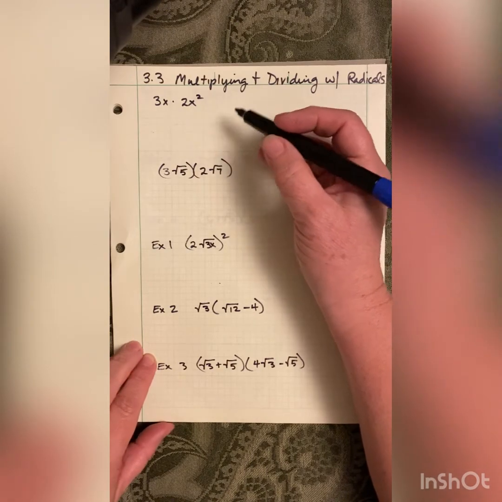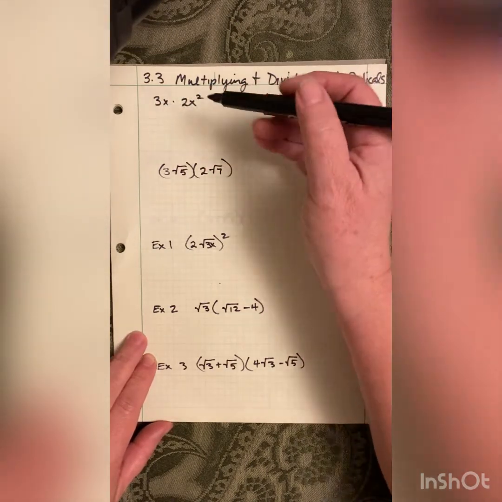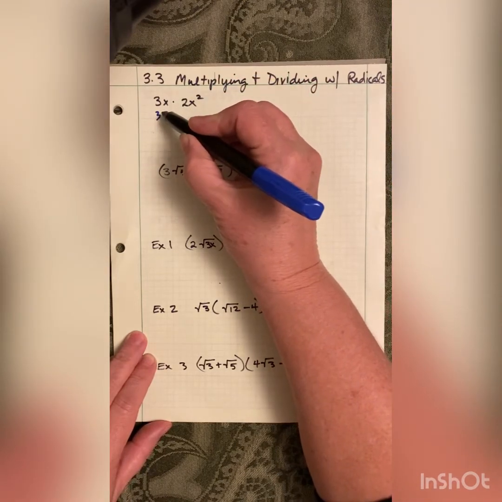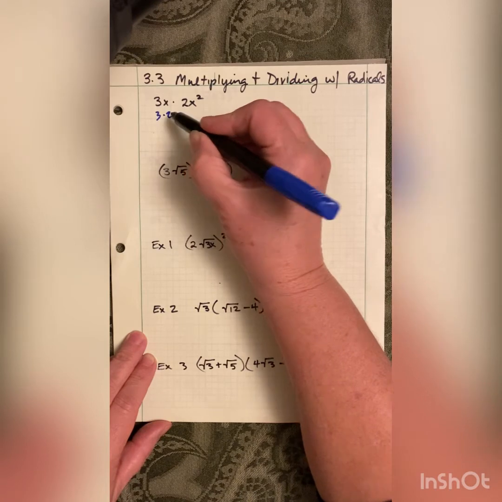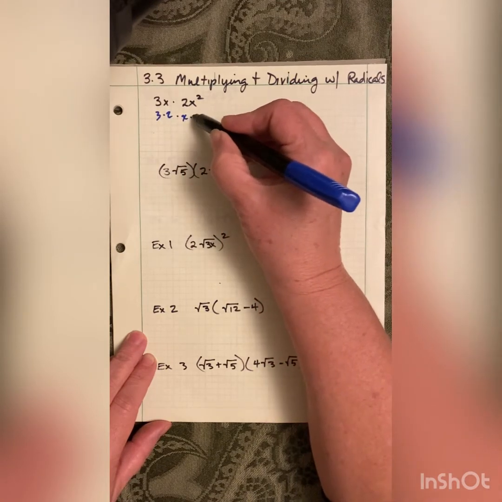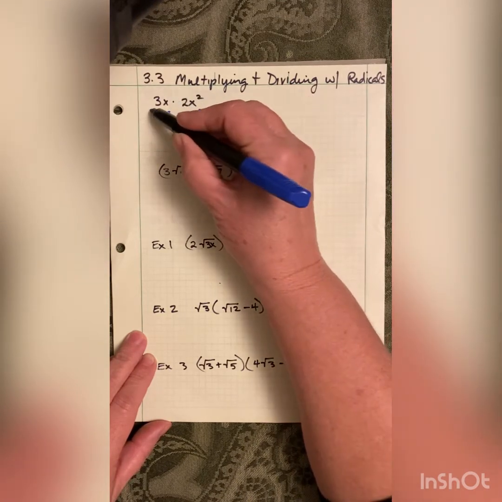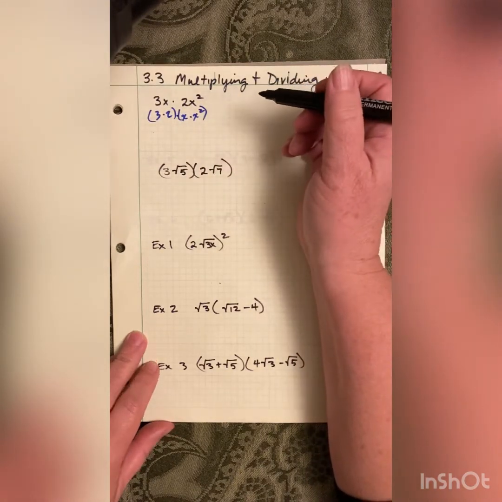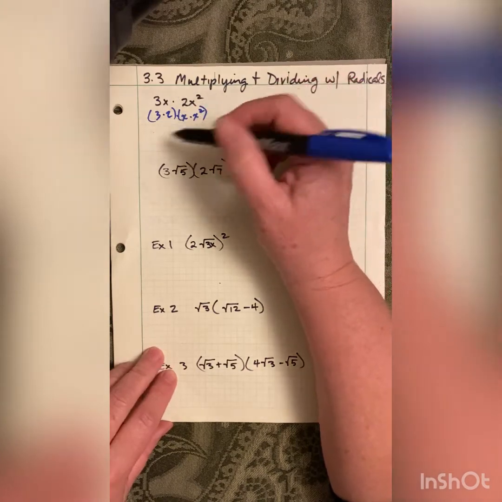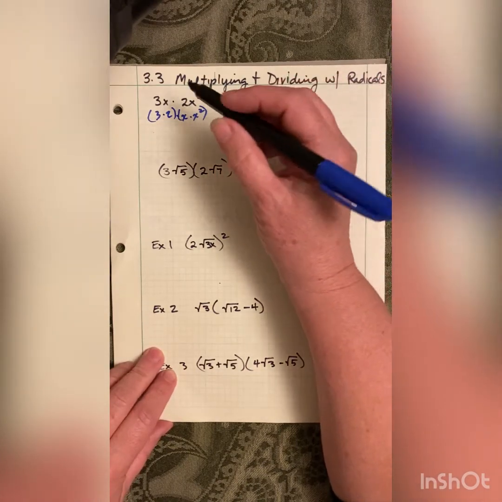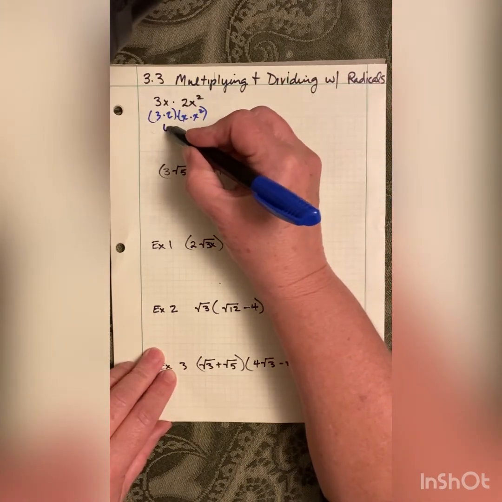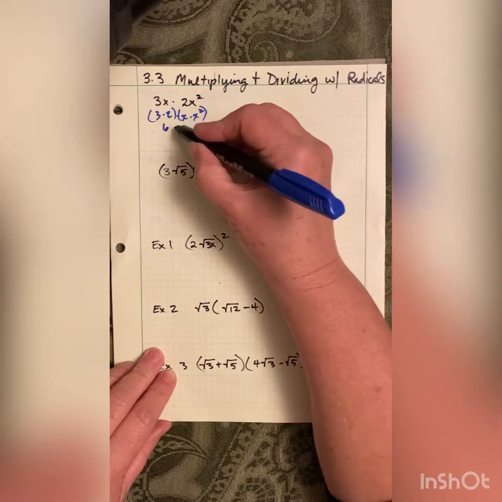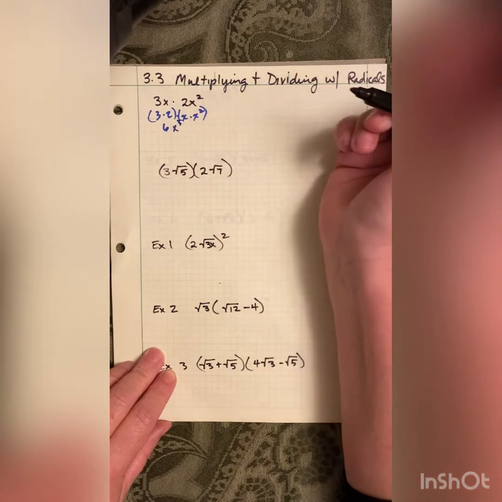Okay, so the first thing I'm going to do is, everything in here is being multiplied together, so I am going to rearrange it and put the 3 times the 2 times the x times the x squared, and I'm going to group them like this. So I used my commutative and associative properties to rewrite it and regroup it. Then 3 times 2 gives me a 6, and x times x squared will give me x cubed.